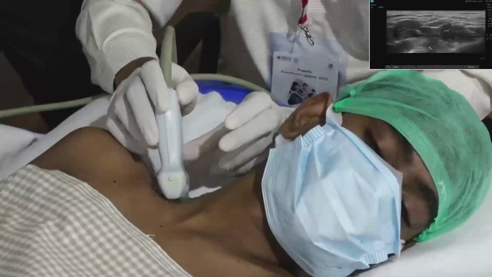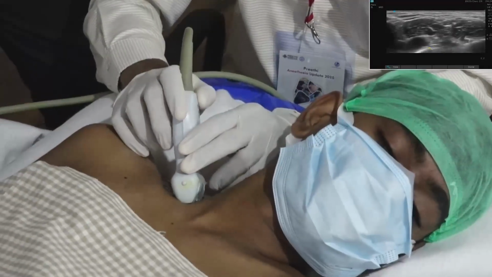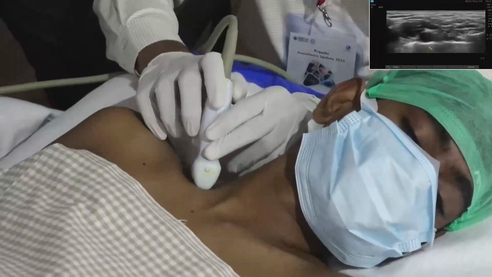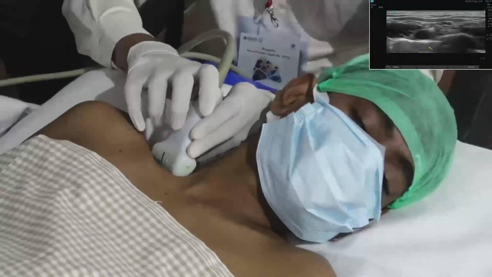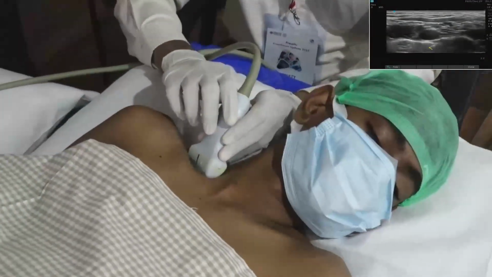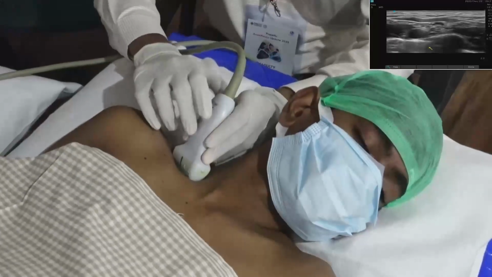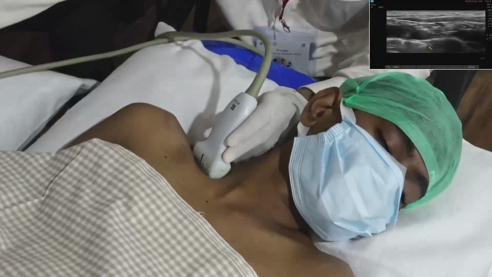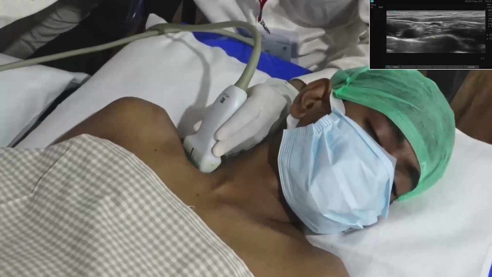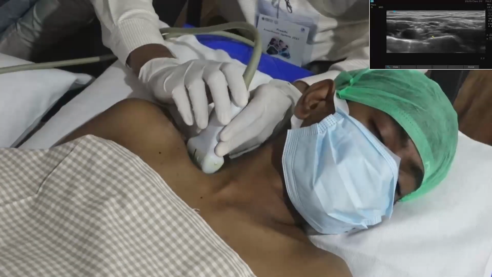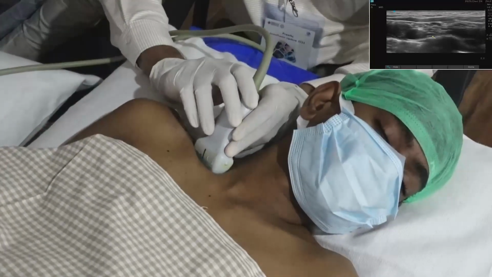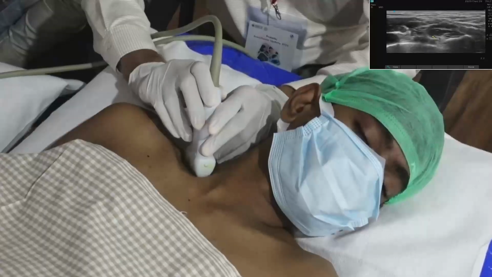Again, I will revise the anatomy once again and then move on to below the clavicle. So we know the elements of the brachial plexus are posterolateral to the artery. This is where we give the supraclavicular block, and I will move.